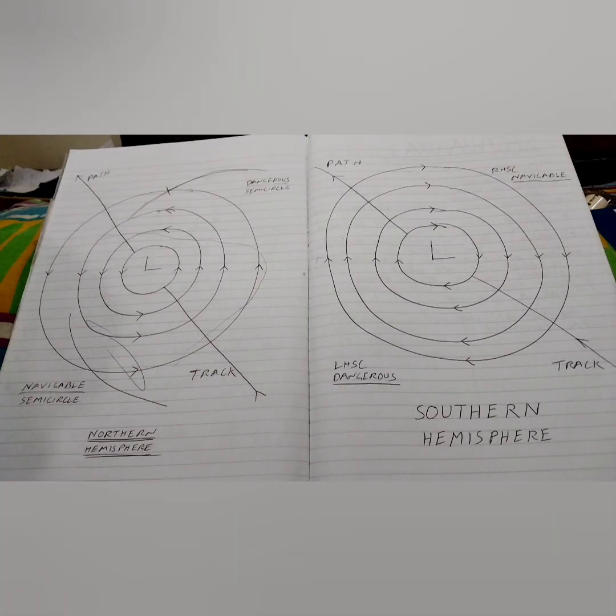Let's make a quick comparison between TRS in the northern hemisphere and southern hemisphere and how the actions will be different. In the southern hemisphere, as you know, the right hand semicircle is where the wind veers and left hand semicircle is where the wind backs. And the action taken in the southern hemisphere is quite similar to what is happening in the northern hemisphere, except that instead of taking the wind on the starboard side, either starboard bow and starboard quarter in northern hemisphere, we are doing port bow and port quarter in the southern hemisphere.